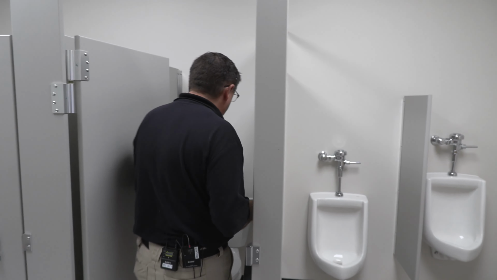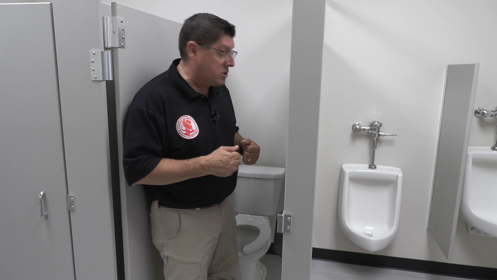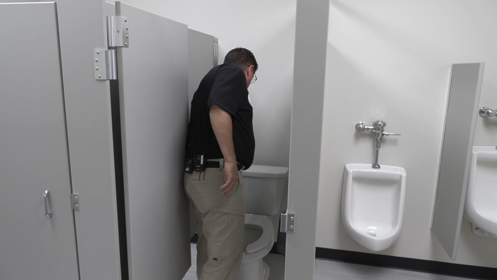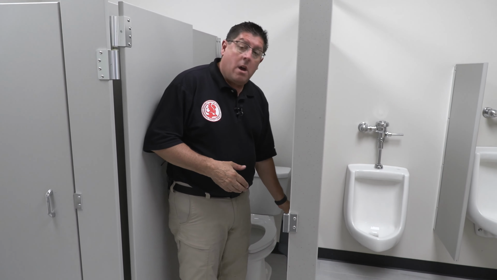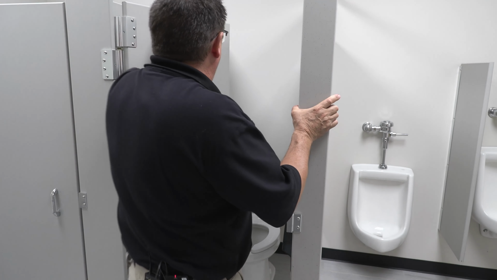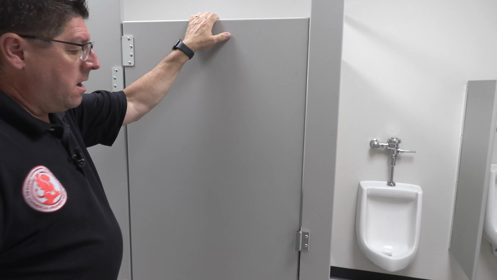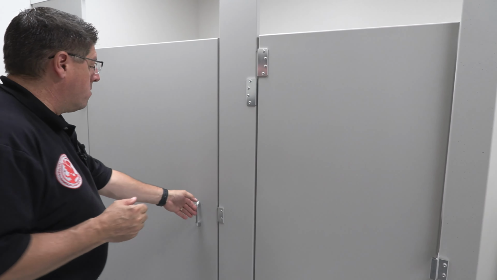I'll enter the restroom. I'll make sure the toilet is solid to the floor. I typically do that with the side of my leg versus getting down there and shaking it. I'll look for cracking. I flush the commode, verify the toilet roll dispenser is secure, and then look at the walls to make sure they're tight. These doors should open inward versus outward. Outward will hit somebody in here. Inward allows it to open inside. And then there is a security lock on that door. And so we want to verify that. And then we move to the next one.